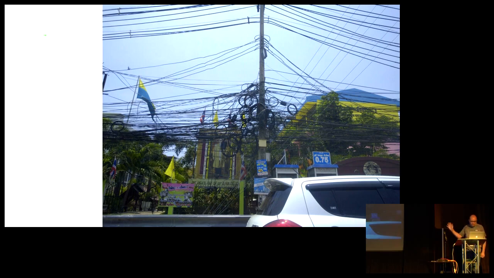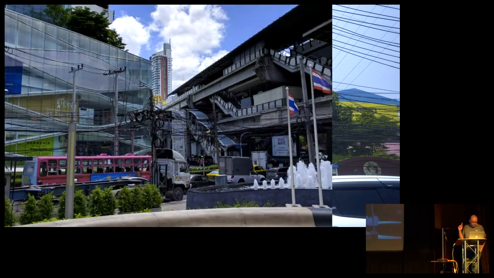I don't know if any of you have traveled to Thailand, but throughout Thailand you would see telephone wires that look like that. I'm not joking. It's absolutely everywhere, and most of them look exactly like that. This is not an extreme picture. Even in the most modern part of Bangkok, you would see those wires. And that's really how I see front-end architecture.